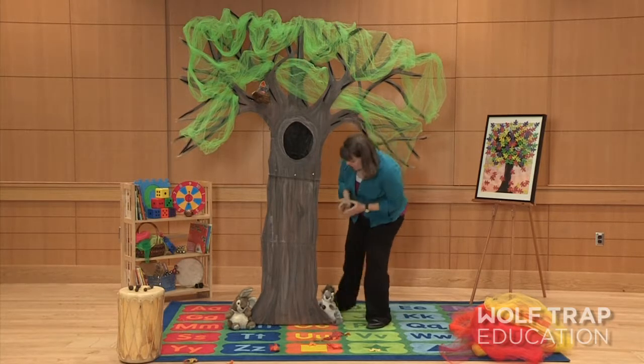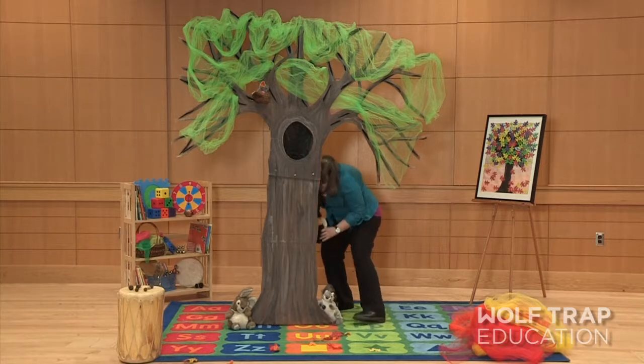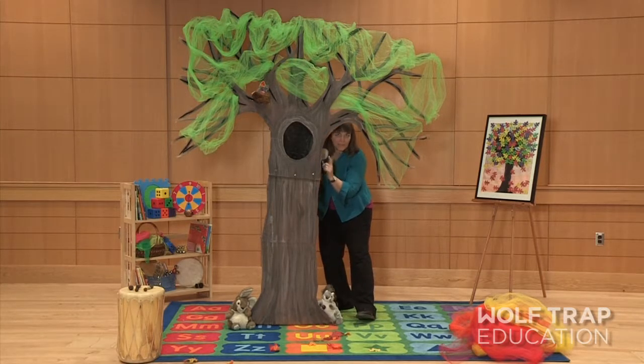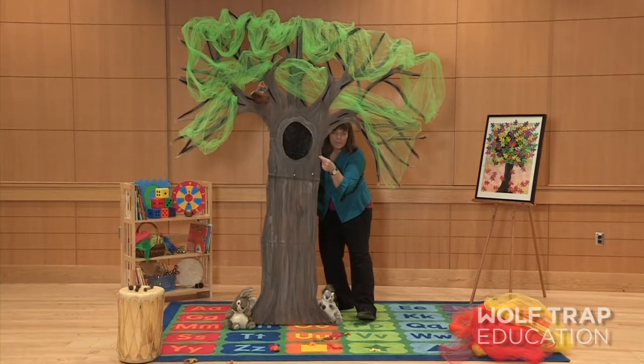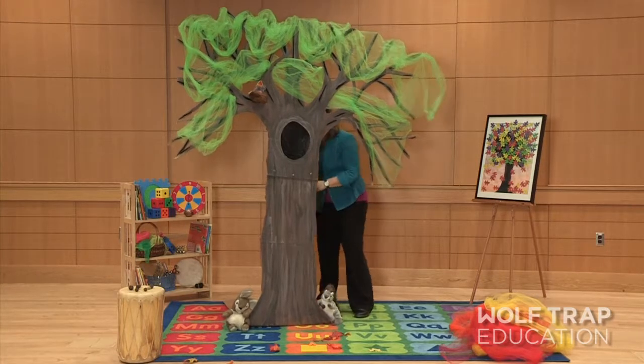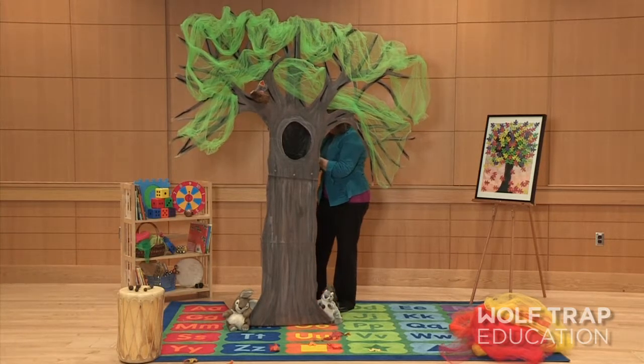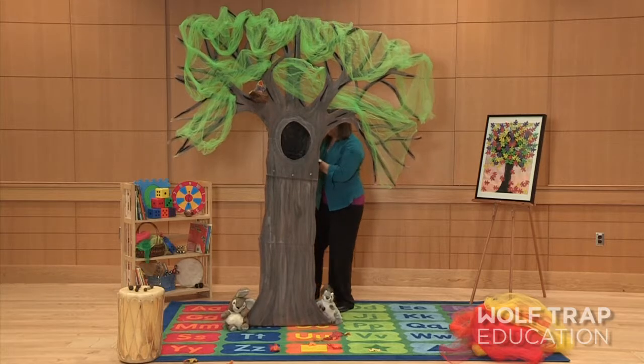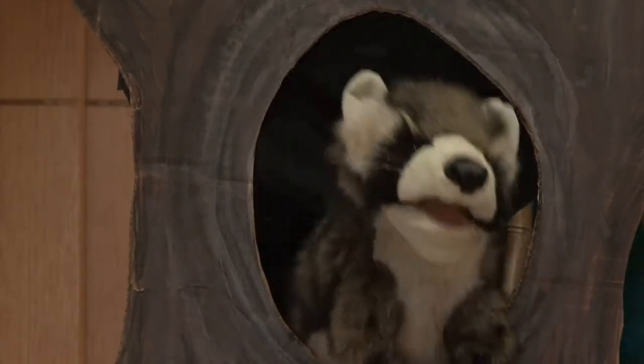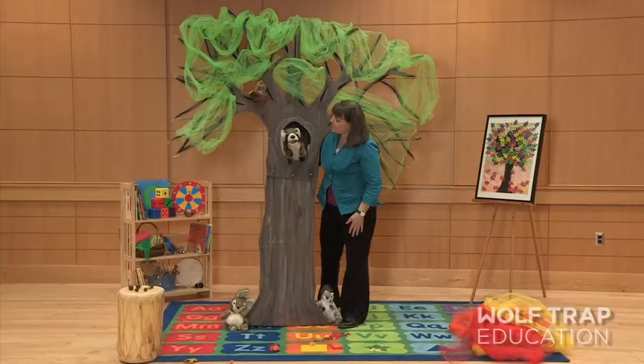Another way to use an outdoor ambassador, it might be an insect. There might be something getting some bugs from inside the tree. You can turn this into a puppet theater.